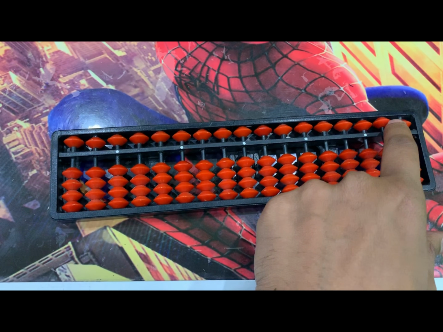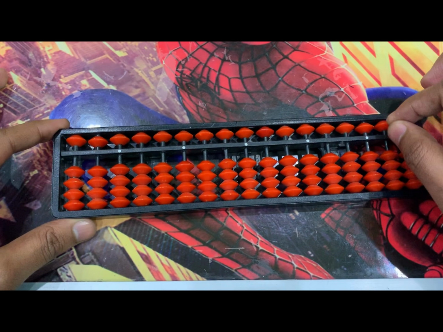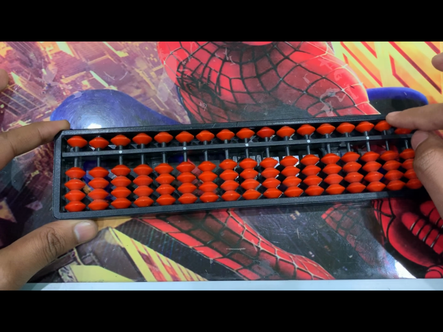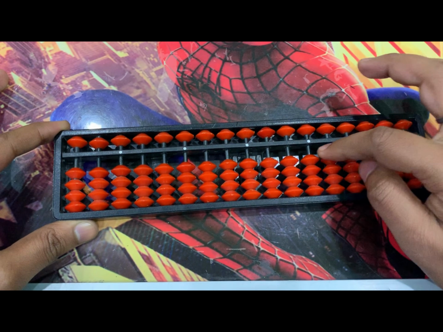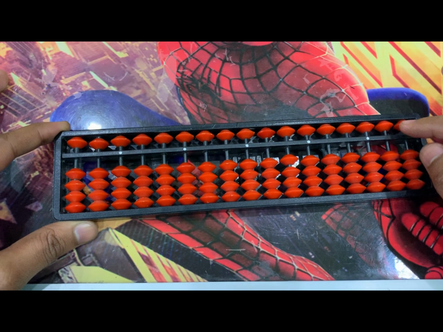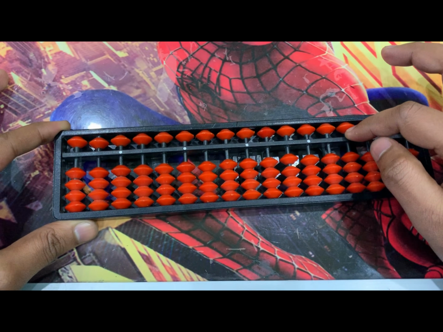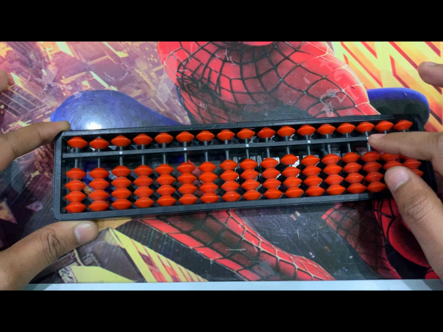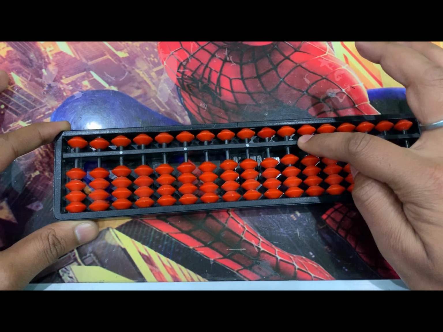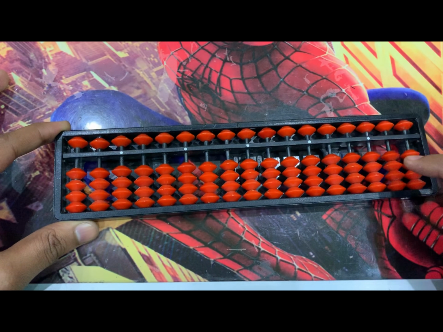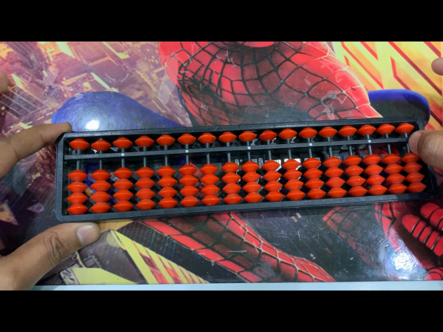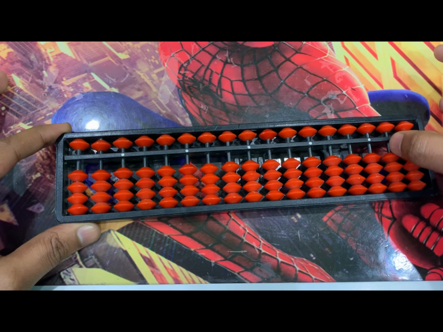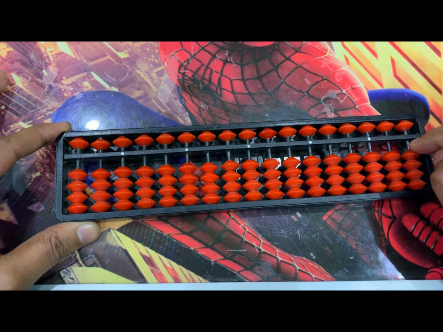These are called beads. These are called upper beads, and below this line these are called lower beads, and these are called rods.